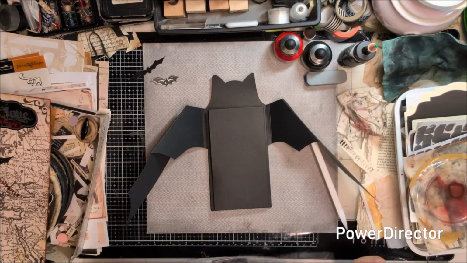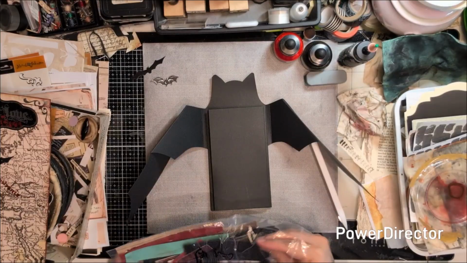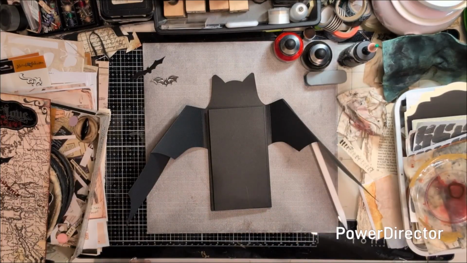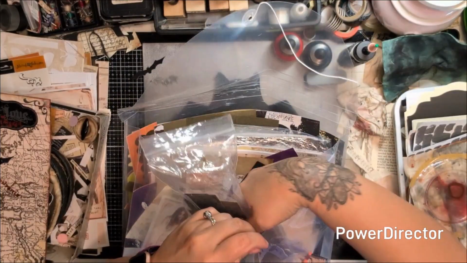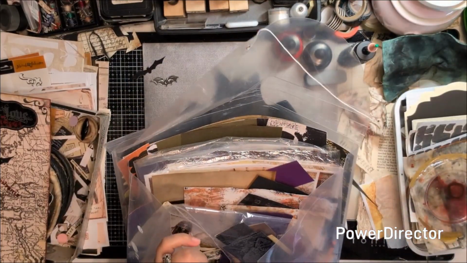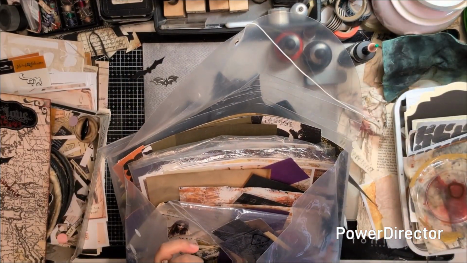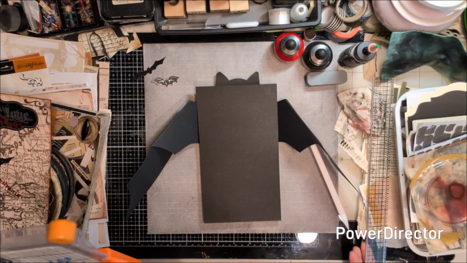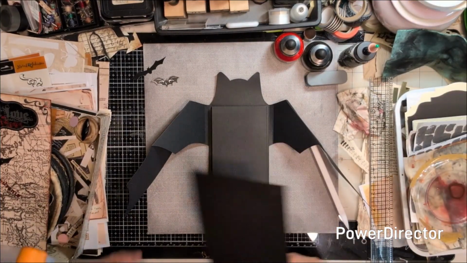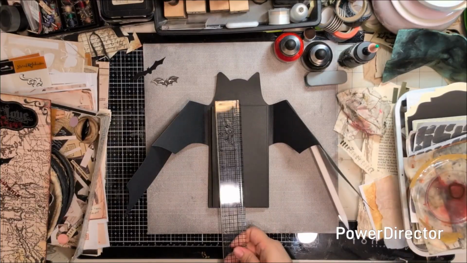It's not long enough. These other ones are just paper, and I want a cardstock. Let's see if there's a bigger one in here. Give me a moment while I look for one. All right, I found one, but it's longer, so I'm going to cut it down.